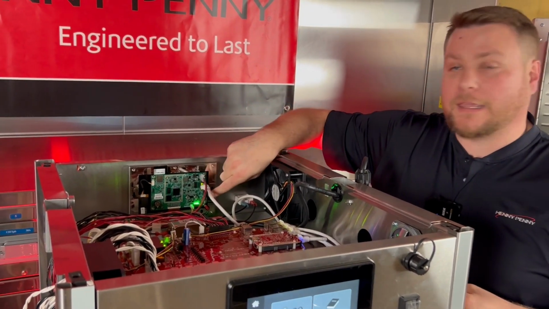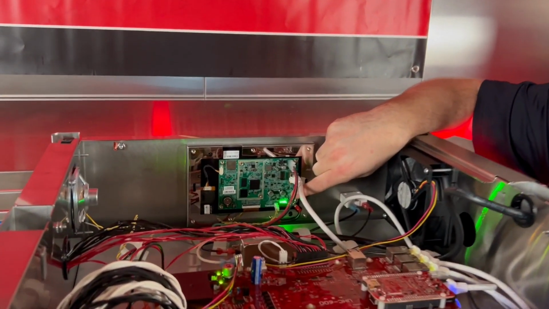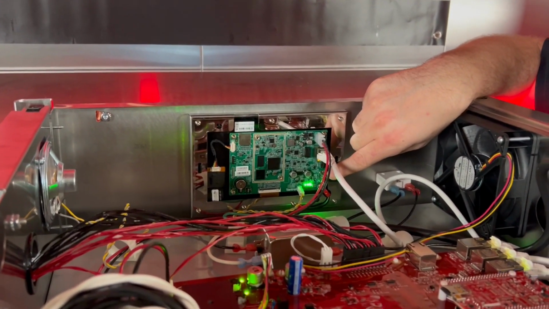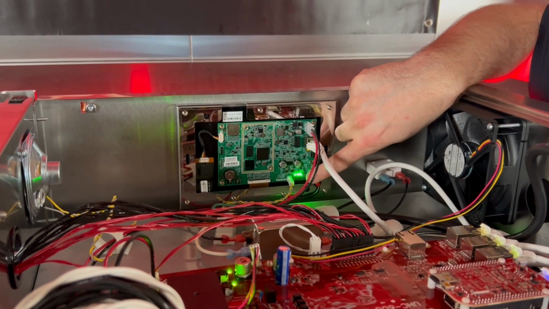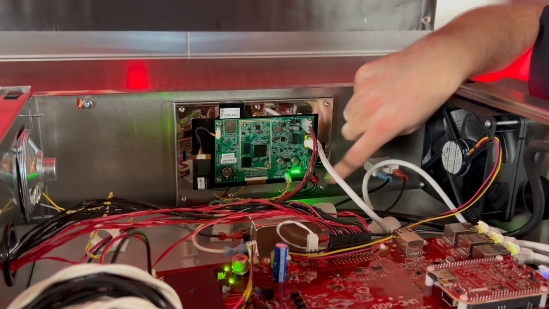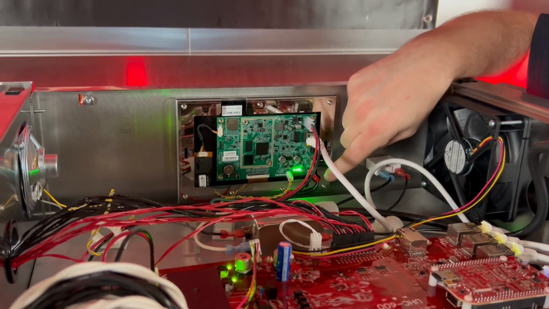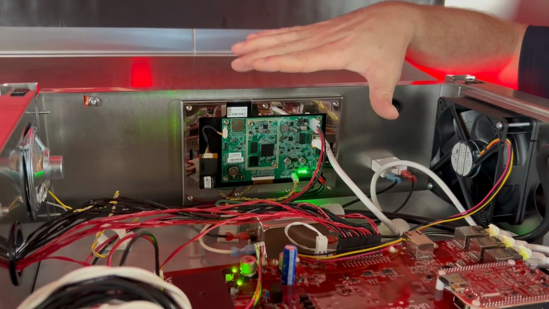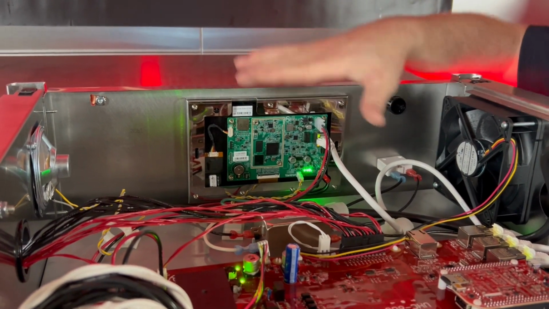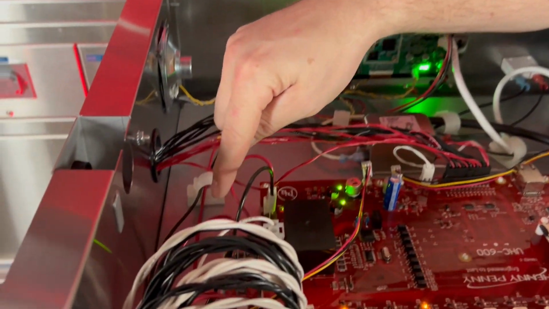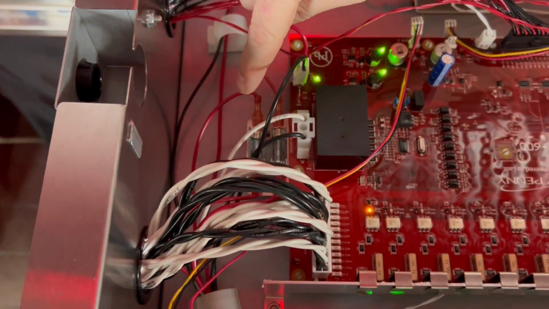Remember, a quick indication of that is the LED lights on the control itself. So if we don't see those lit up, these green LEDs down here at the bottom, not the communication ones up here, but if we don't see those lit up, we could potentially have a control board that has shorted and maybe blown one of these 8 amp fuses that we talked about earlier.